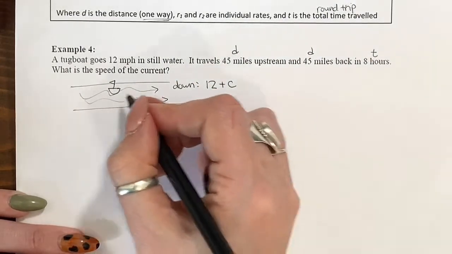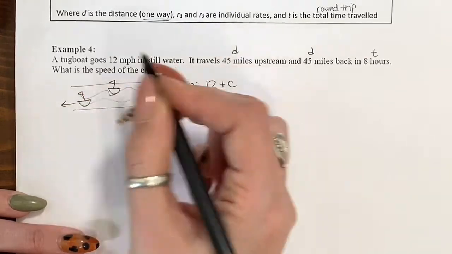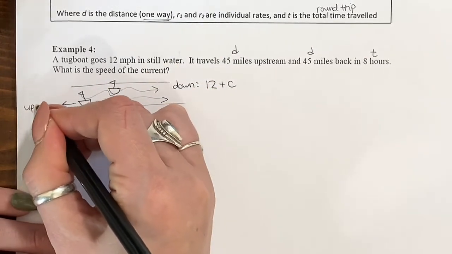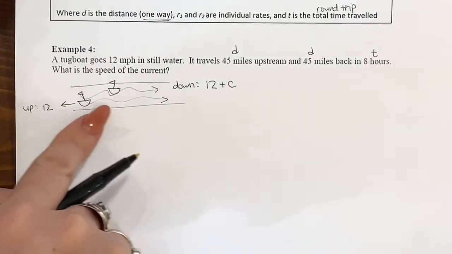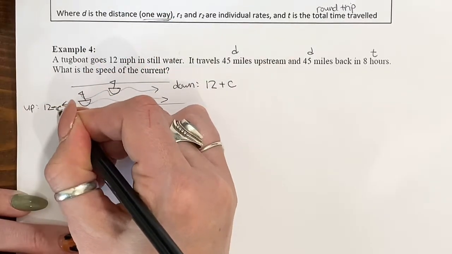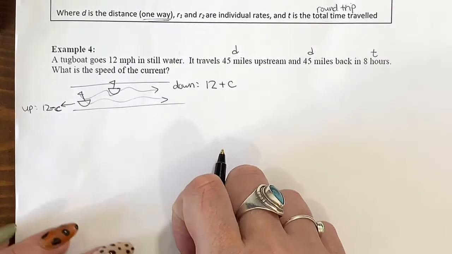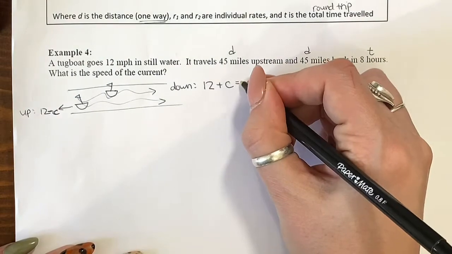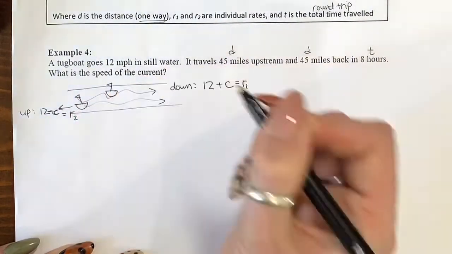But then let's say now I'm going up the stream, so I'm going against the current. When I'm going up the stream, I'm trying to go 12 miles per hour, but that water is pushing against my boat, so it's slowing me down. So I'm going to have a speed of 12 minus c, depending on which direction I'm going, down or up the river. These are going to be our rates. It doesn't matter which one you do, but let's say this is rate 1 and this is rate 2.